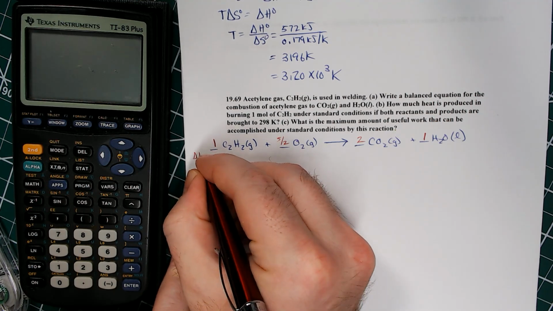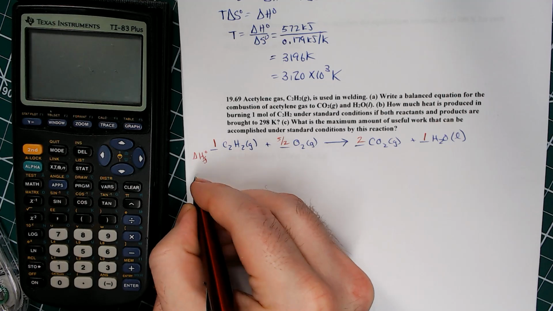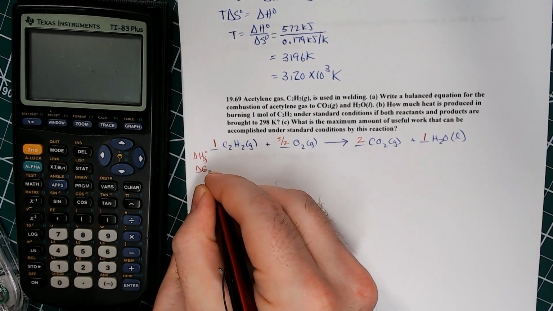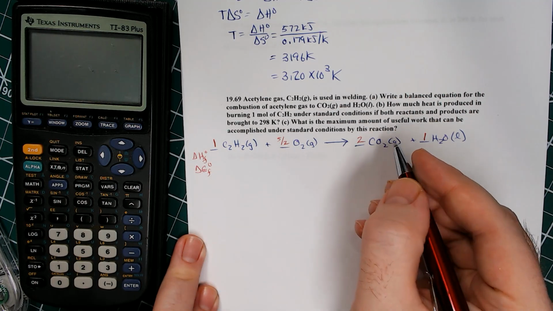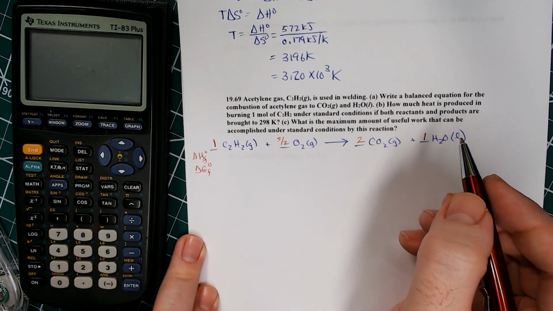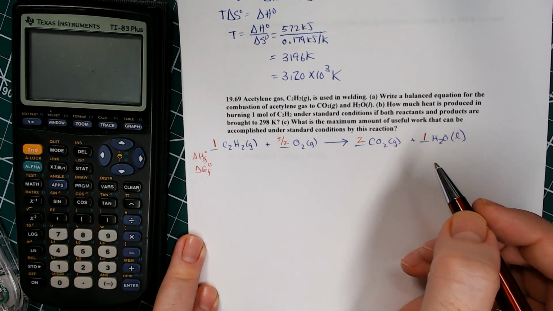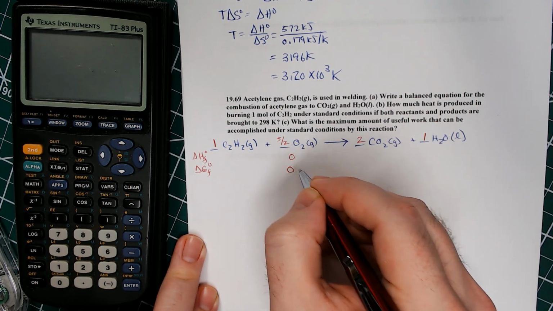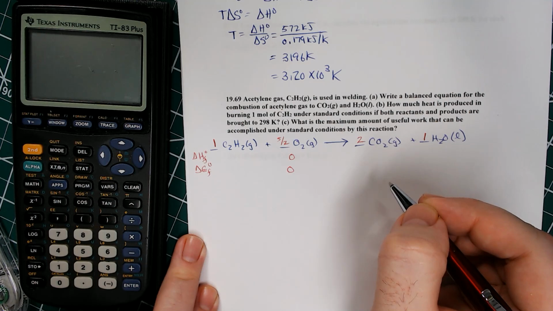So we're going to go to the table and look up the delta H of formation for each of these and the delta G of formation for each of these. Before I look them up on the table, I already know that one of them is going to be 0 for both of these, on oxygen, and that's because oxygen is an element in its elemental form.